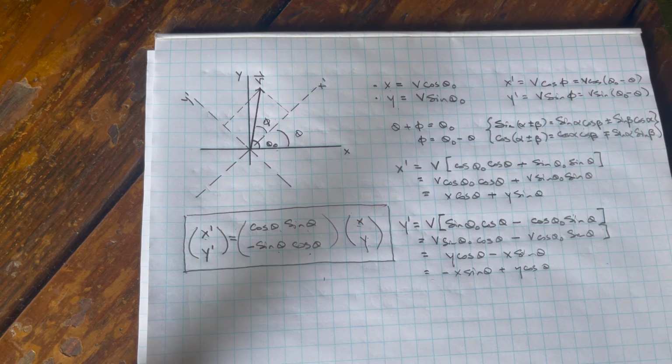Now this is another important aspect: this is assuming a frictionless surface and no rotation.